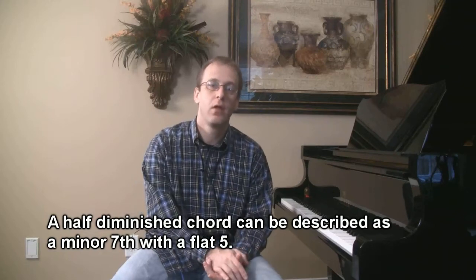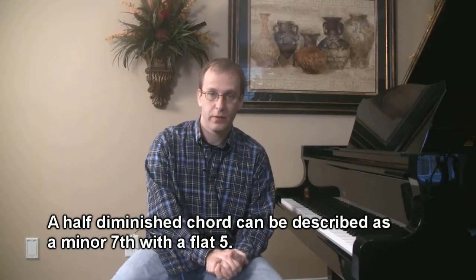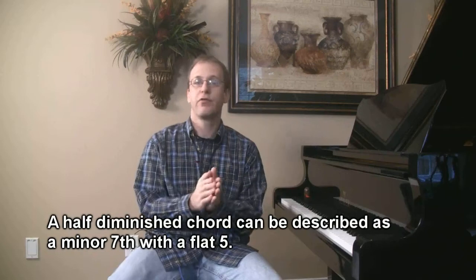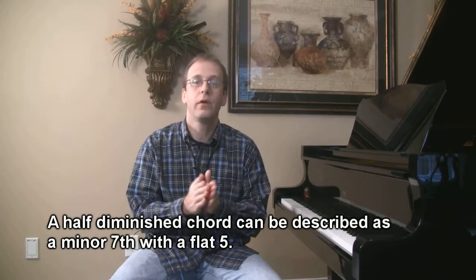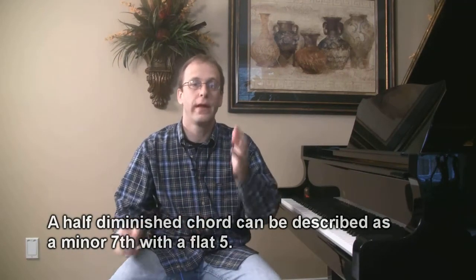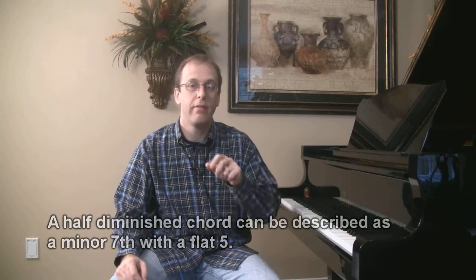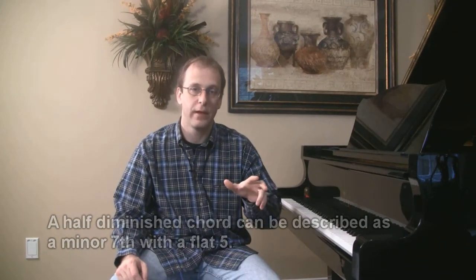I'm going to show you a couple ways that you can build these chords. I'm going to sort of build on some things that you may know already. First of all, with this first way, we often refer to a half-diminished chord as a minor seventh with a flat 5. So a very, very simple way to build a half-diminished chord is you play a minor seventh and then drop the 5th a half step.